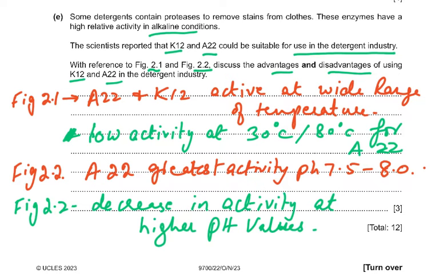The advantage in figure 2.2 is A22 greatest activity at pH 7.5 and 8. The disadvantage from figure 2.2 is that it shows a decrease in activity at higher pH values. So you had to pick out the advantages and disadvantages from the different graphs, and go through the graphs again and again to really understand the question and answer this part of the question.